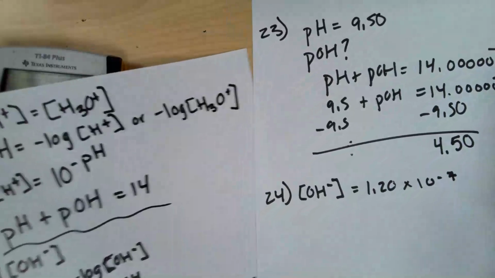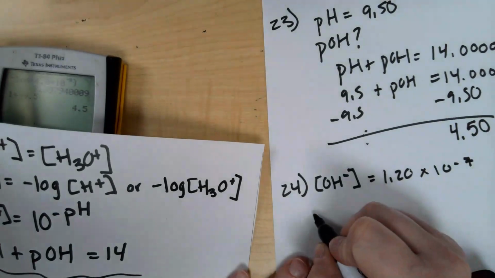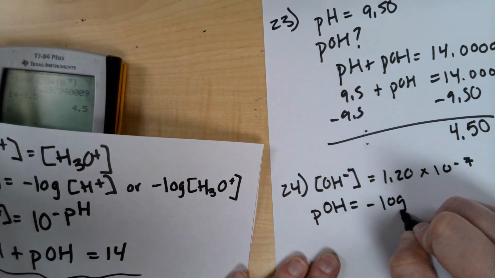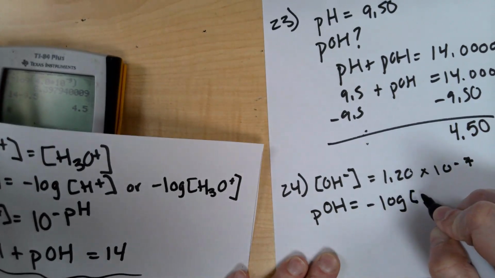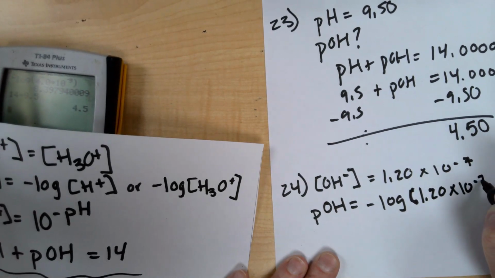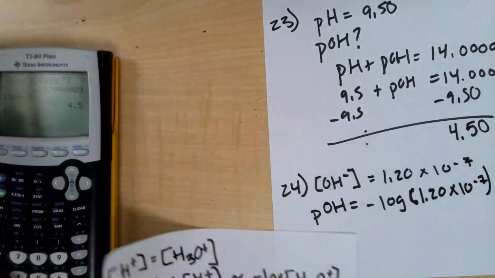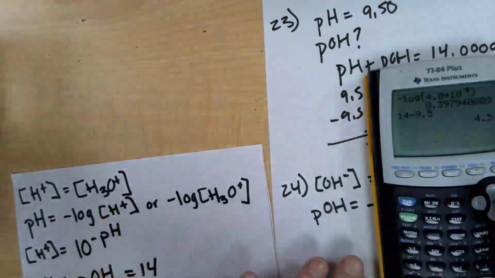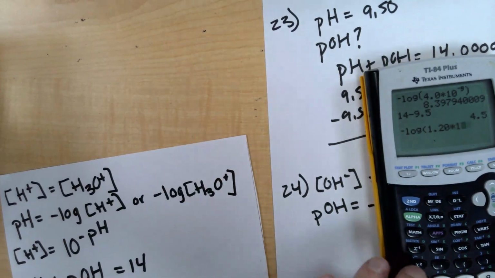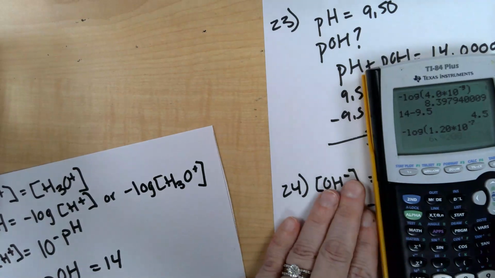So what I'm going to do for number 24 is take advantage of the fact that the pOH will be the negative log of 1.20 times 10 to the negative 7th. So we'll do that in the calculator. 1.20 times 10 to the negative 7th.